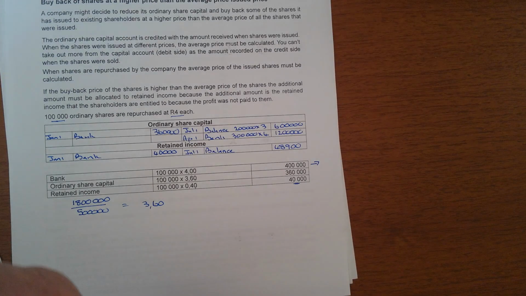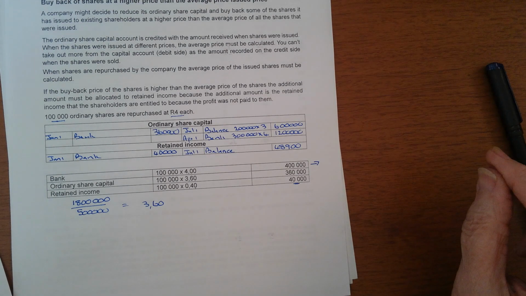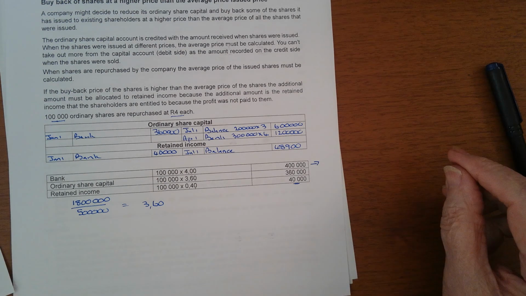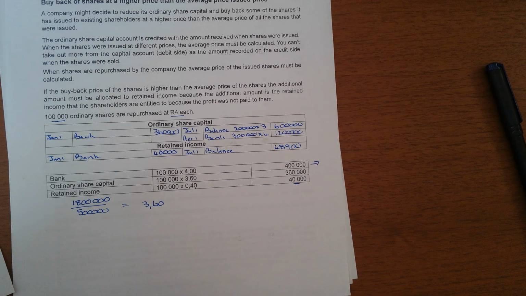I hope you understand this basic explanation of all the concepts in companies. It's very important to know what is the meaning of all these words, otherwise you will not be able to do it. Good luck for the exams.